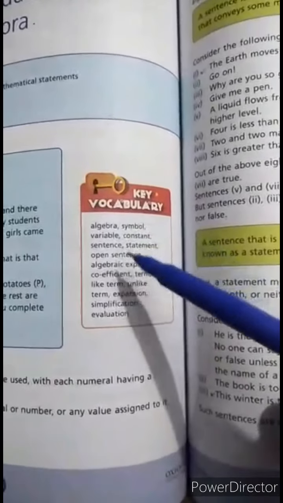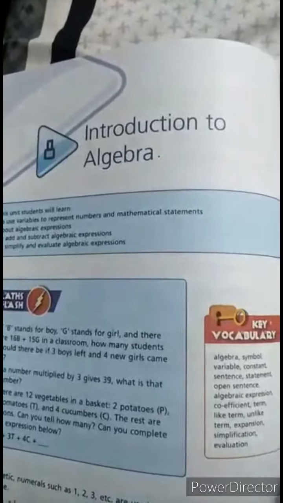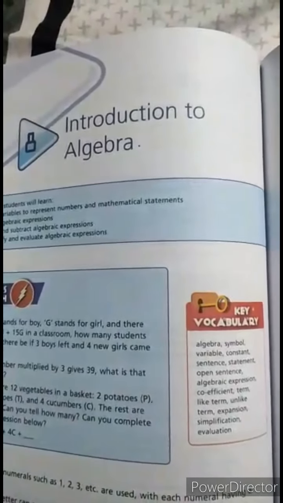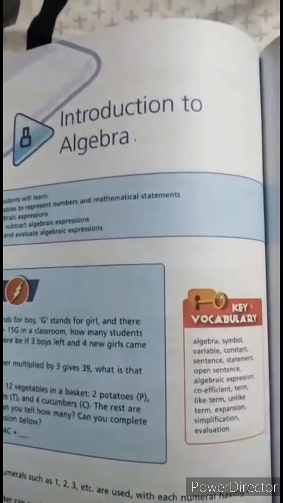We will cover some of them today. To understand this unit, we have to understand some terminologies, some key vocabularies. To understand this chapter, let's move to the definitions. First topic is sentence and statement.